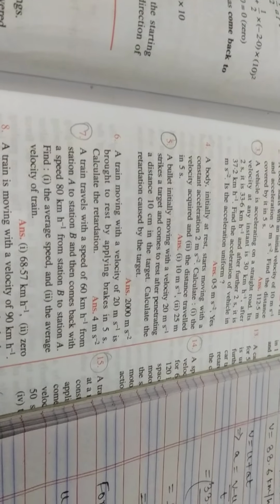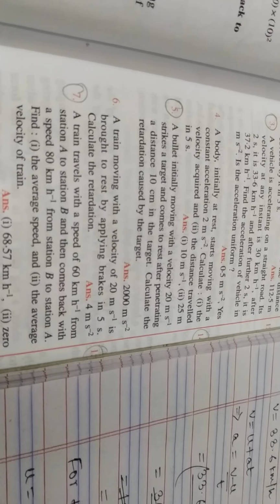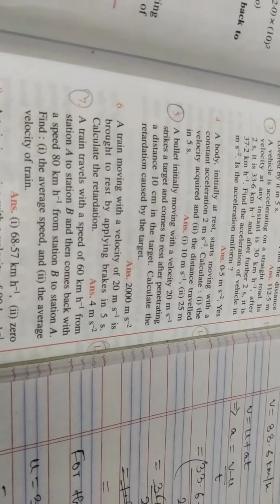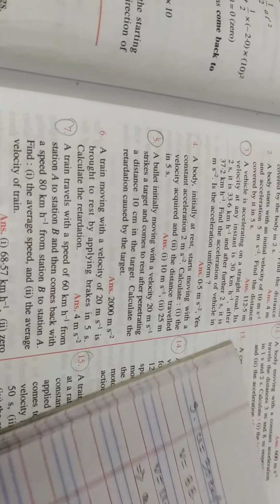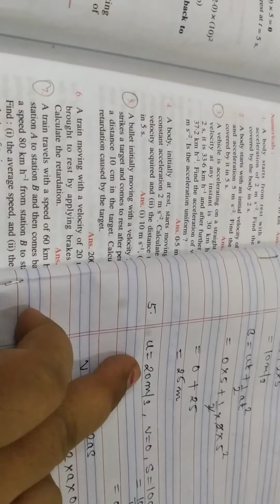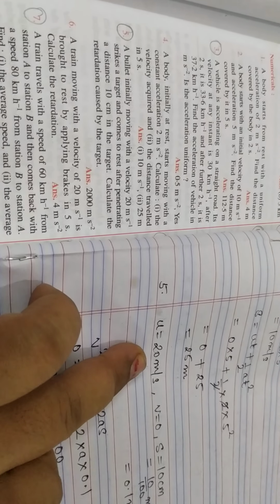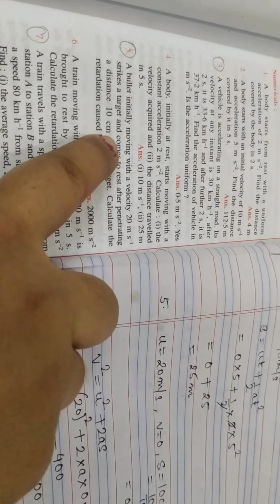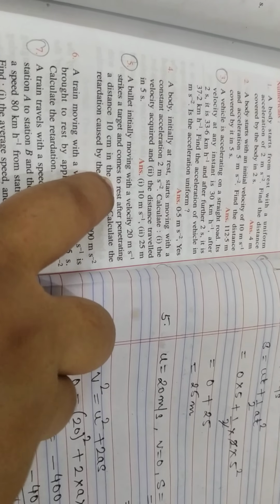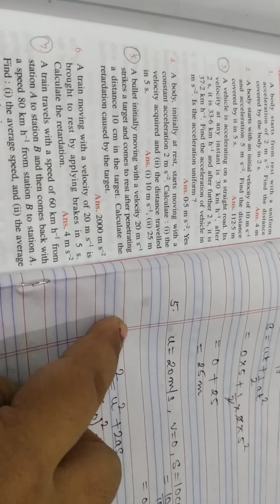See question number 5 now. A bullet initially moving with a velocity 20 meter per second. Initially moving, that means u is given to you, right? So u I have written. Strikes a target and comes to rest. Comes to rest. This is a big hint. You have to read the question carefully. Comes to rest. That means v is equal to 0.